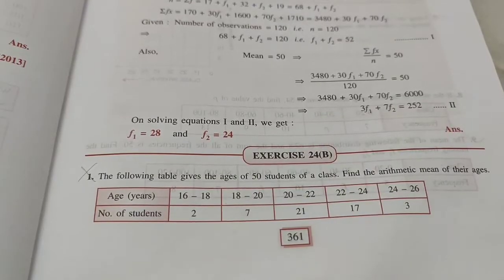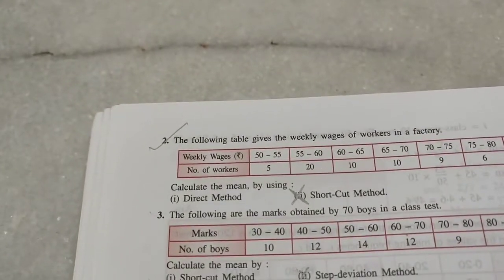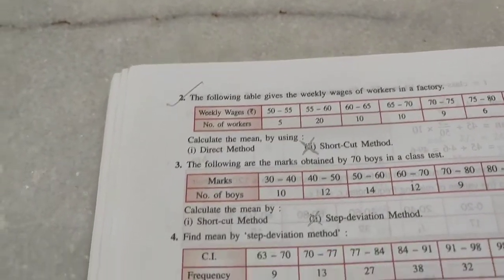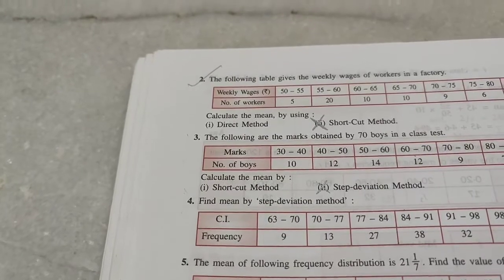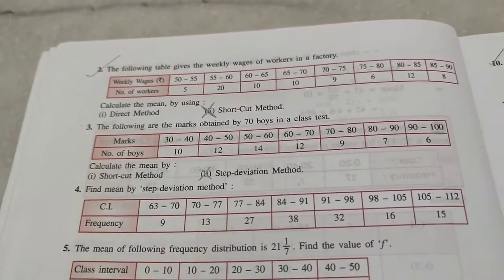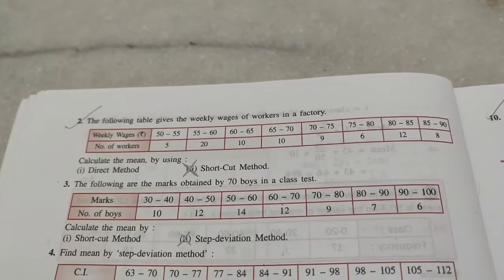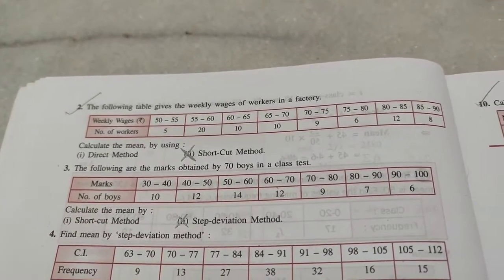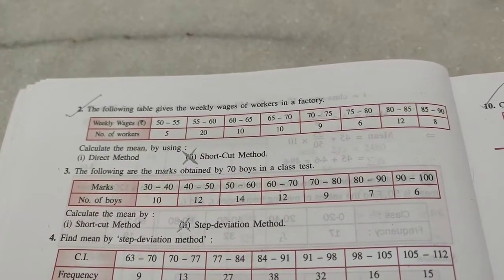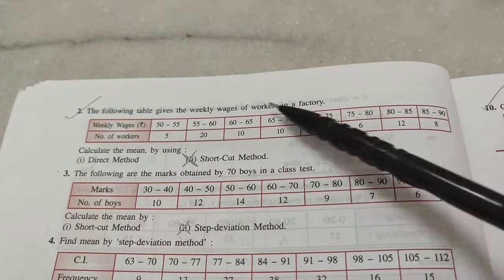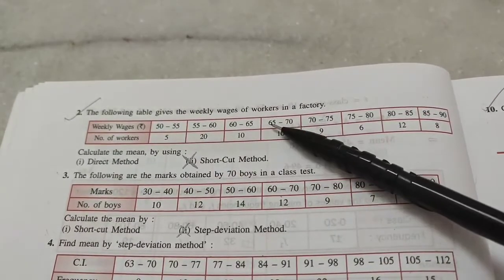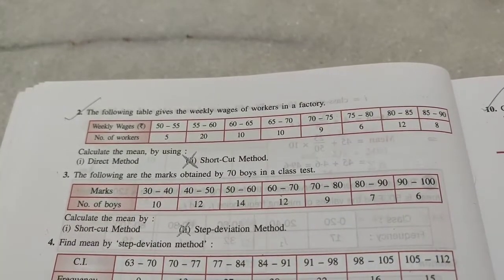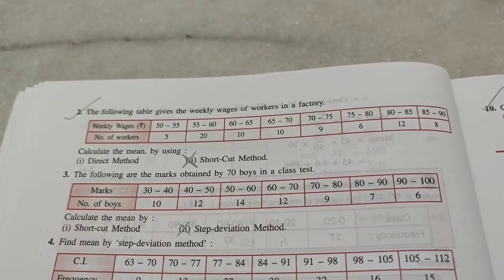In exercise 24b, cancel the first sum, also cancel 2.2, 3.2. This exercise is similar to the previous exercise. The only difference is that here we have only tabulated data and they're all grouped. We have class intervals. So that's the only difference. Otherwise the formulae and the method is the same.